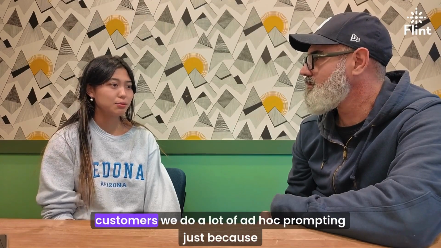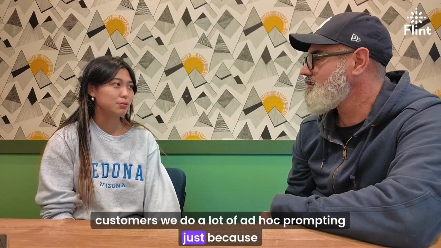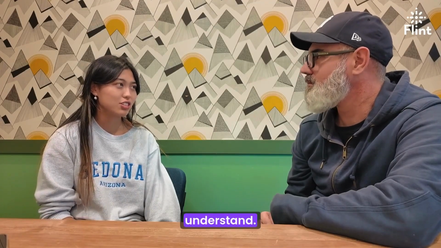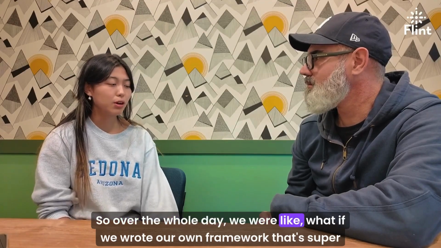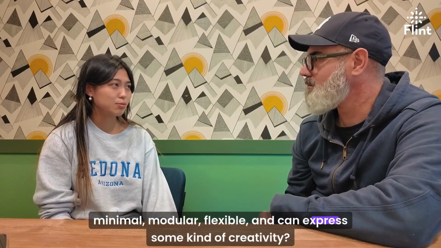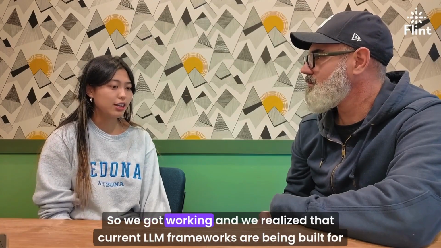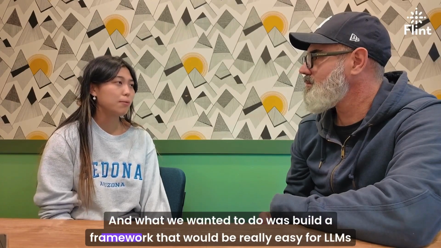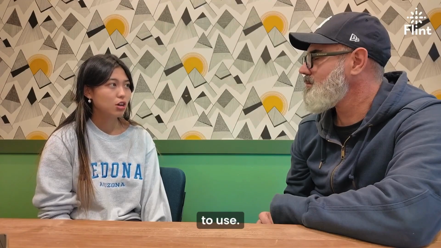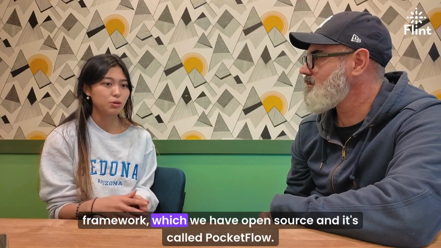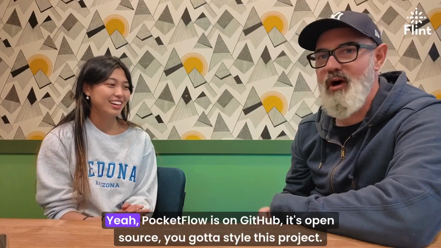For the customers, we do a lot of ad hoc prompting just because the current LLM frameworks are so bloated and the abstractions are so difficult to understand. So over the holiday, we were like, what if we wrote our own framework that's super minimal, modular, flexible, and can express some kind of creativity? We realized that current LLM frameworks are being built for humans, and we wanted to build a framework that would be really easy for LLMs to use. Now we get the LLM to write on top of our framework, which we have open sourced, and it's called Pocketflow. It's on GitHub.